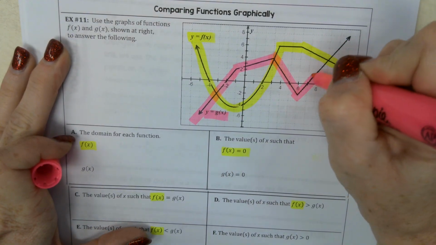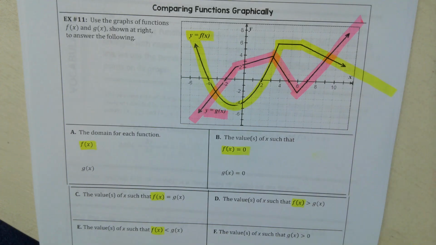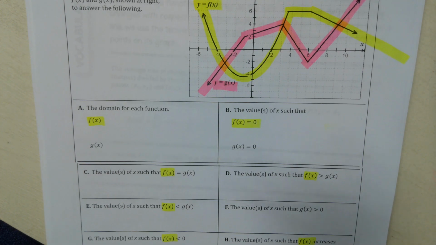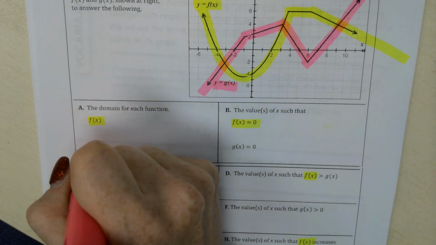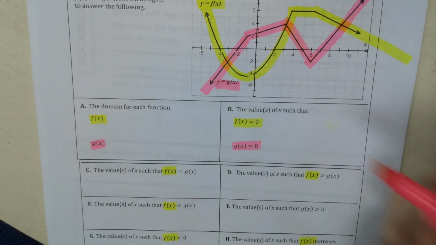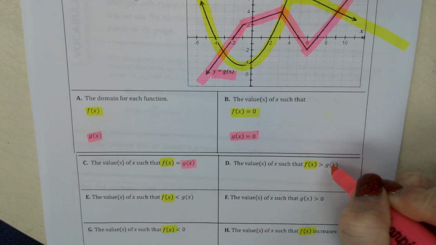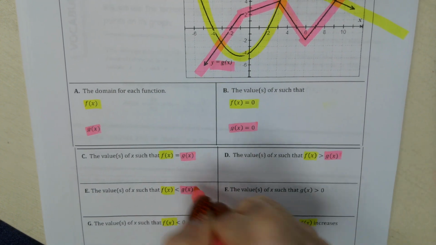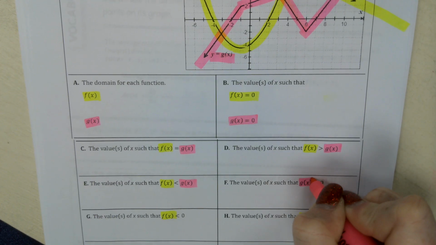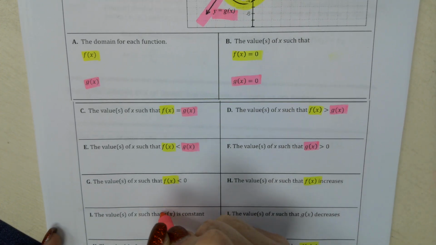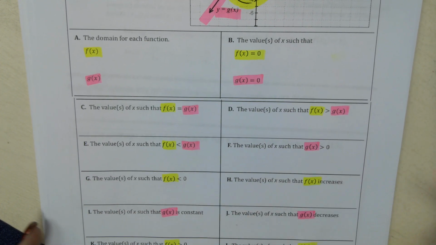Now, as I am highlighting these, I am noticing that these graphs cross over each other. One is above or below the other at any given time. I can see graphs are falling and rising, and one of them has a little flat part.